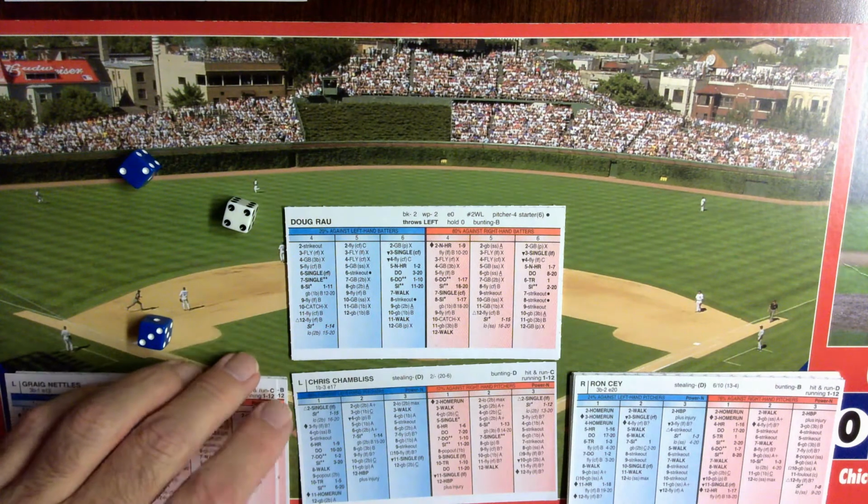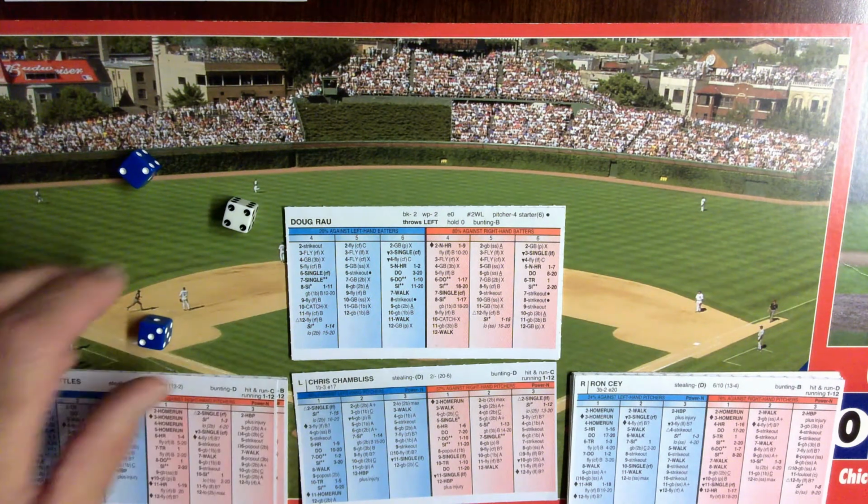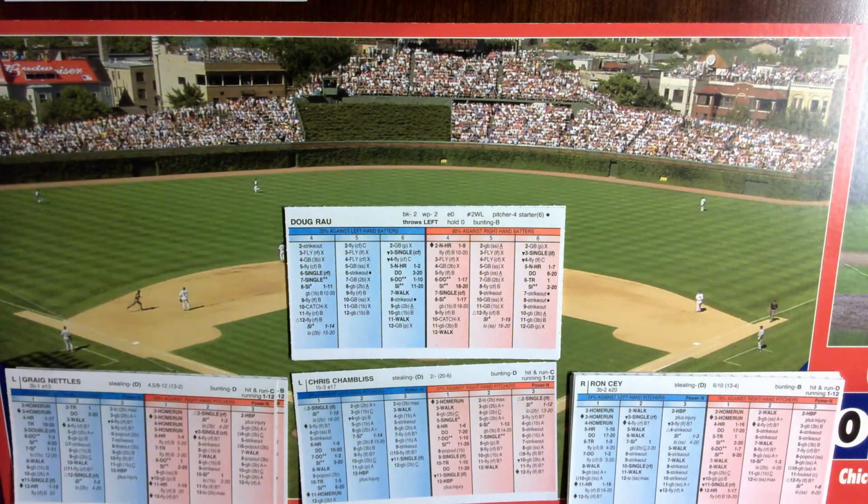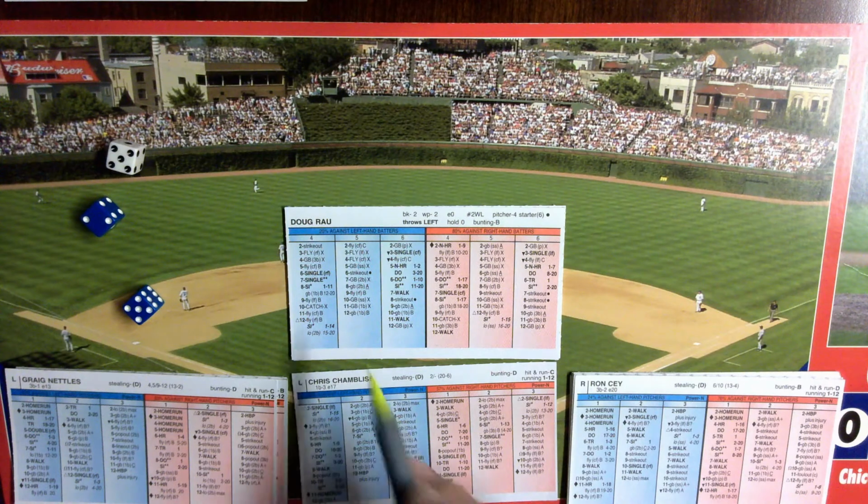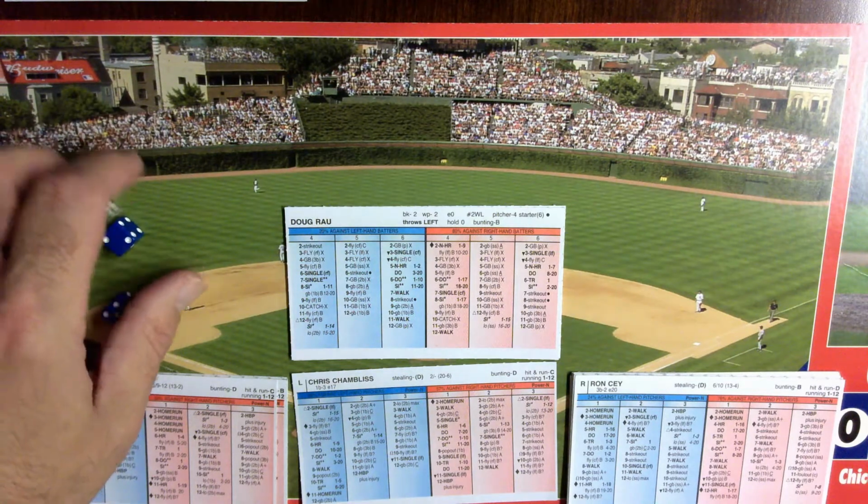First baseman Chris Chambliss is up next. Chambliss is 3 for 10 so far in the series. Lefty-lefty matchup. That's a 5 and a 7. Ground ball, second base X. So ball's hit to Davey Lopes. Lopes has a 3 fielding rating, a 19 error rating.